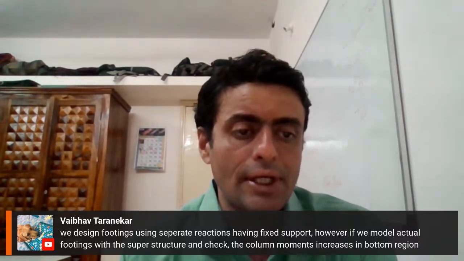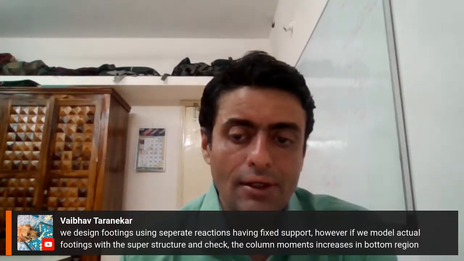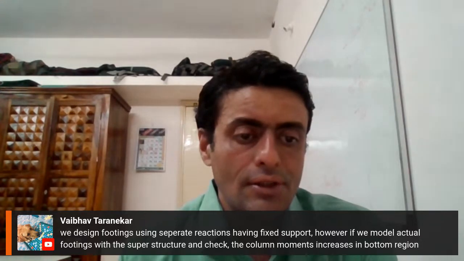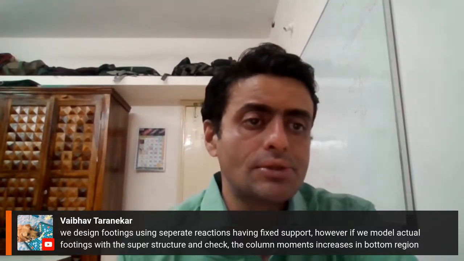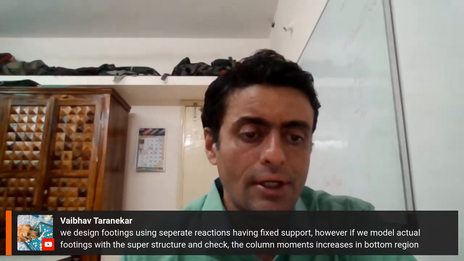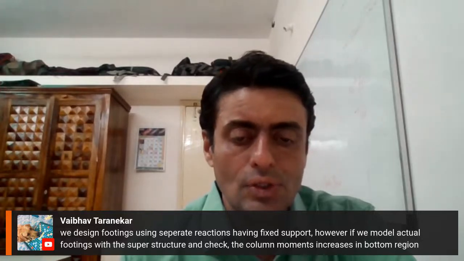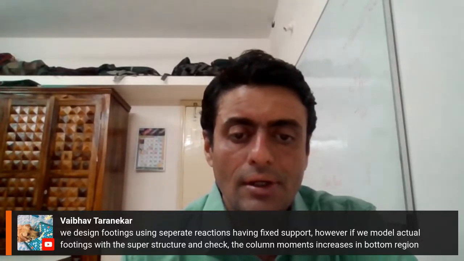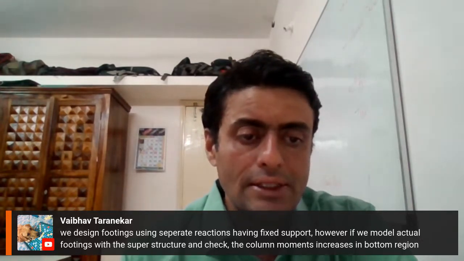So in ETABS you are getting reactions corresponding to a fixed support, but when you bring it to SAFE, you are analyzing the footing as a support which has a tendency to settle. So he did that experiment, and we discussed it. He made one model where he modeled the footings with the building in ETABS, and then he also followed the usual process where we take the column reactions to SAFE. So he had some interesting findings.